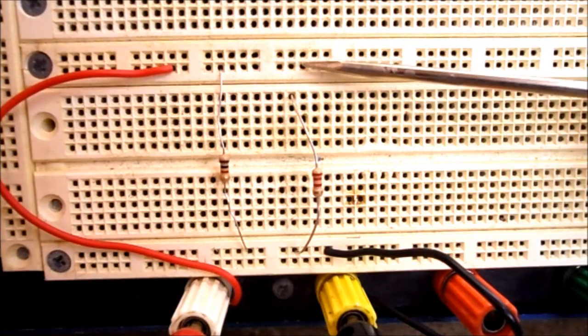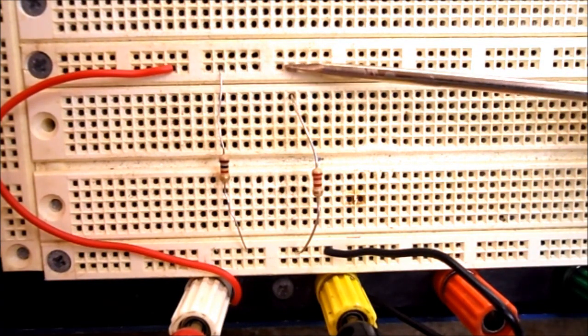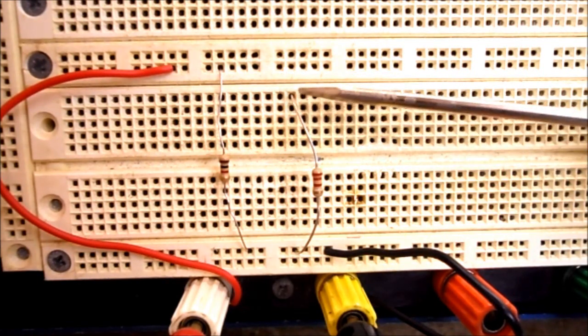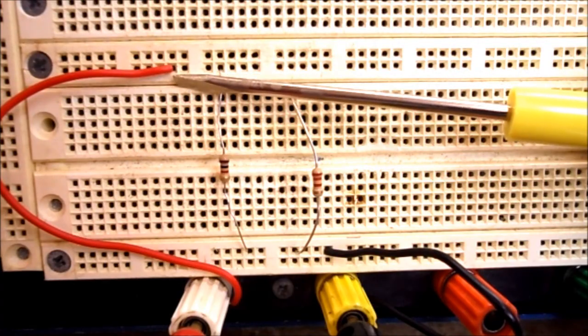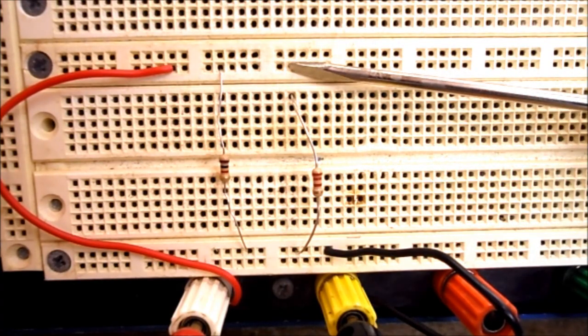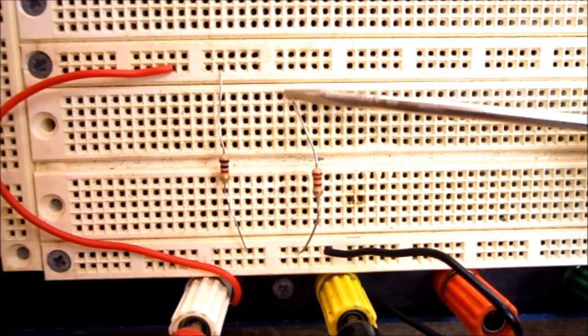So you can see I've moved the resistor's wire from the bus line where the power comes in to an unused bus down here. So now I have to measure between where the power came in and the part that used to connect to it. So the ammeter is going to bridge that part of the circuit.